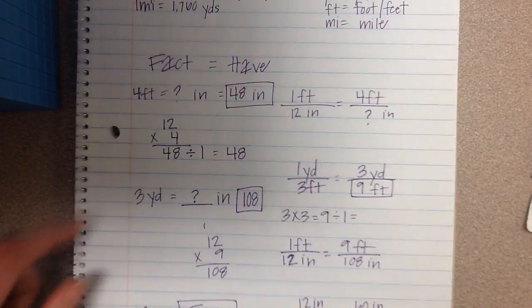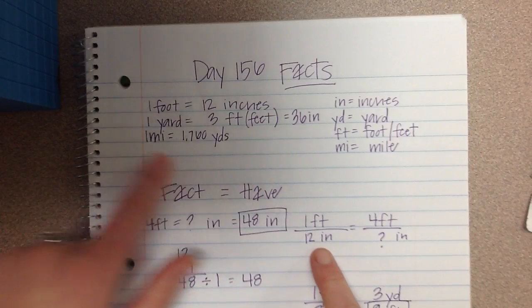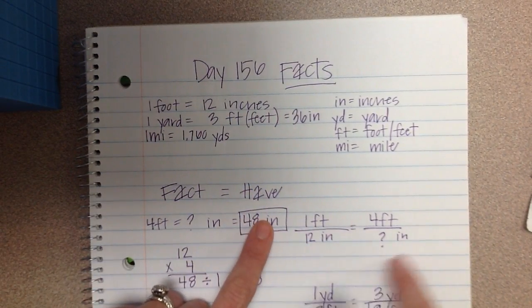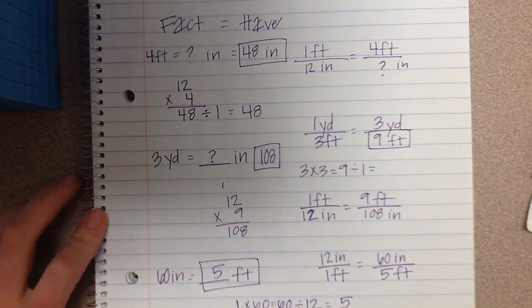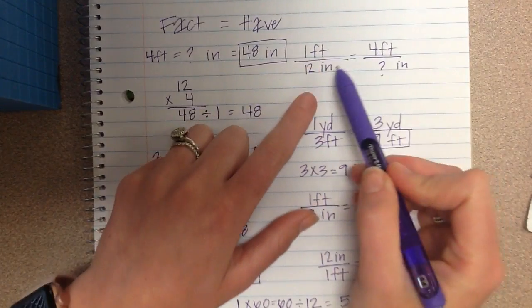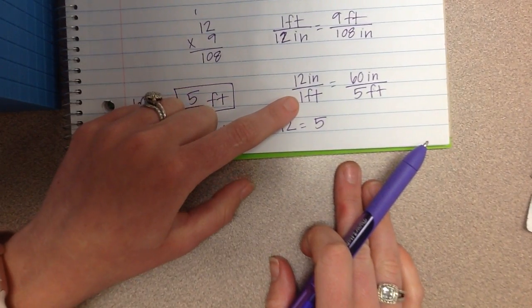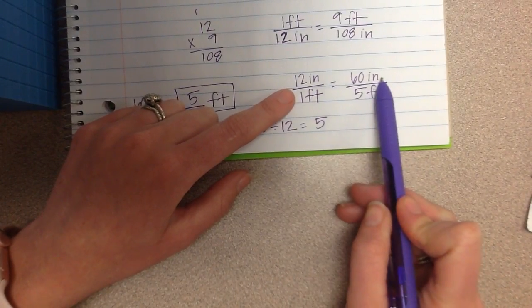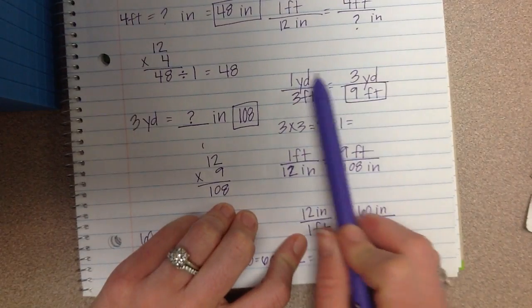So really what matters is the fact versus have. What do you know? These are your facts up here. And what do you have? What was given to you in the problem? This is really easy. For the most part, you just have to make sure you match up your feet with your feet, your inches with your inches. Now look here, we had feet and inches. Feet was on top, then inches was on the bottom. Here, inches were on the top and feet were on the bottom. It does not matter what goes on the top. What matters is that the inches match up with the inches, feet match up with the feet. Feet, feet, inches, inches, feet, feet, yard, yard.